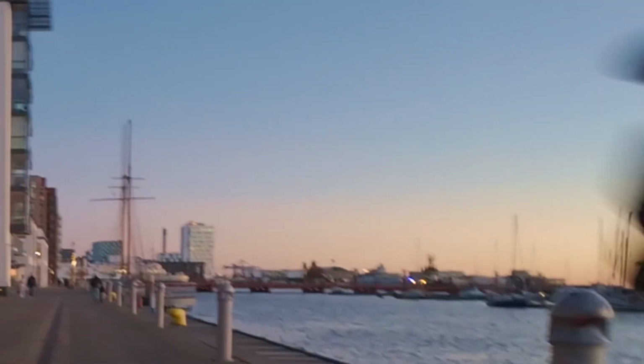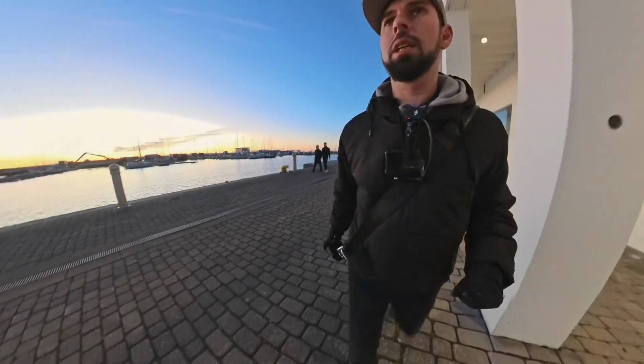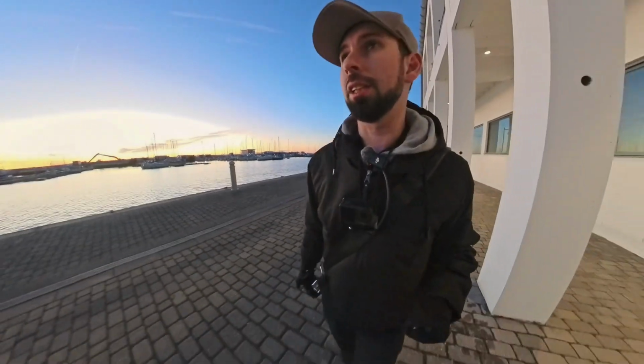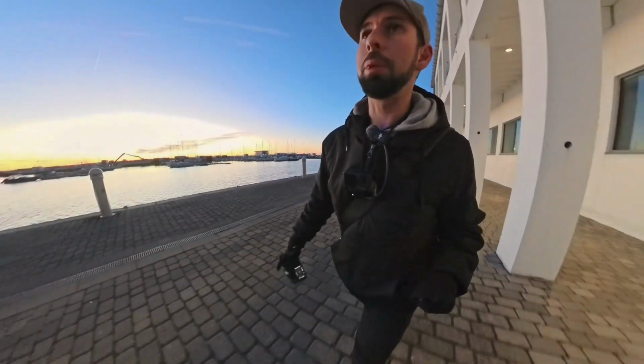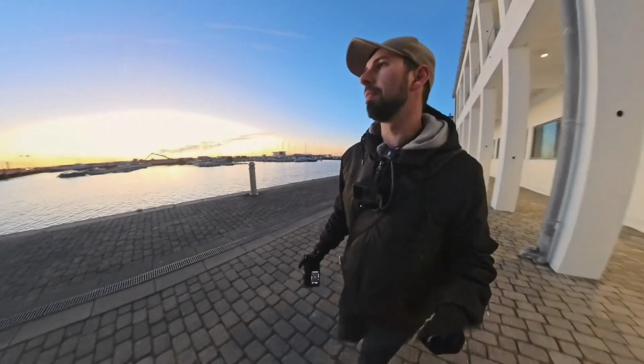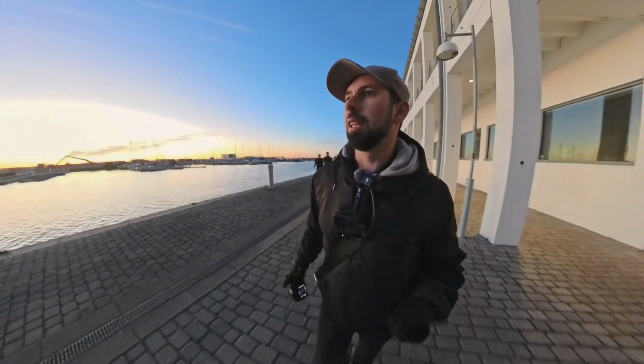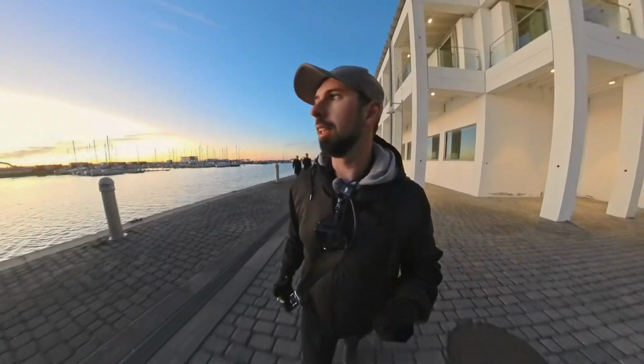My last attempt, I'm gonna go to the bridge over there, and that's probably the very last shot I will be able to get before the sun sets completely.